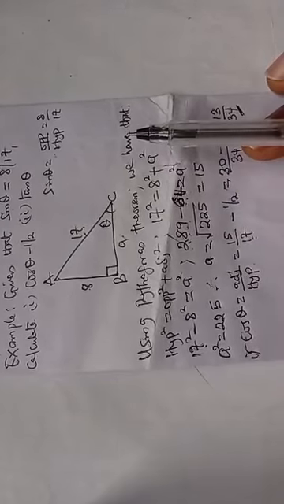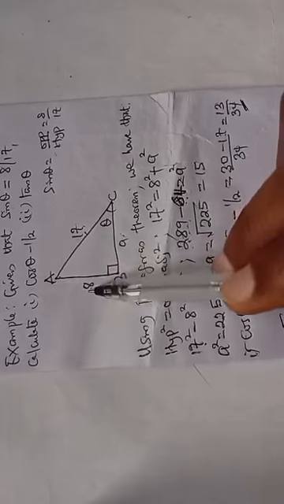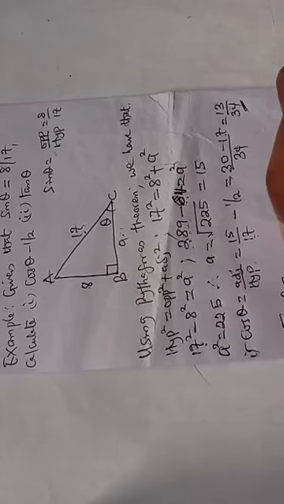Now let's go through this second one. It's going to be easier now. Then tan theta is now equal to opposite over adjacent, which is equal to 8 over 15.